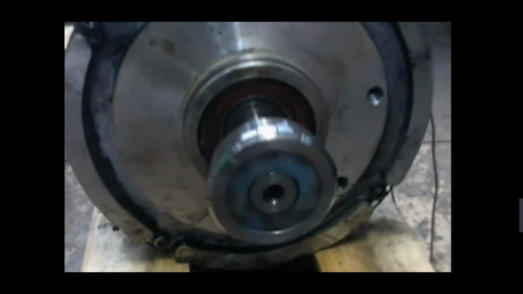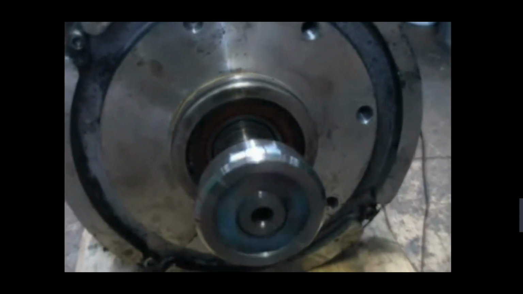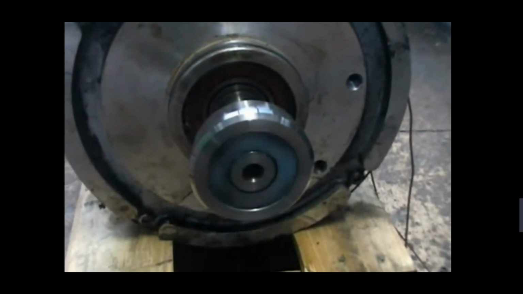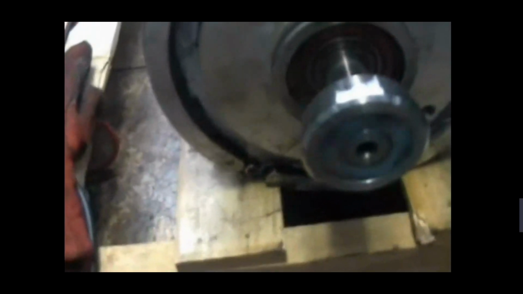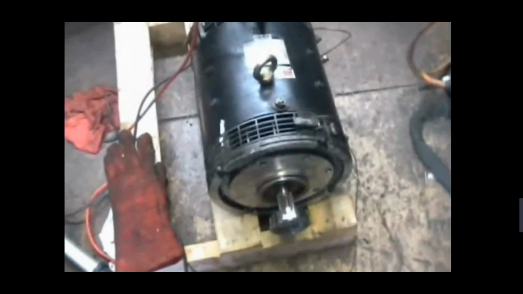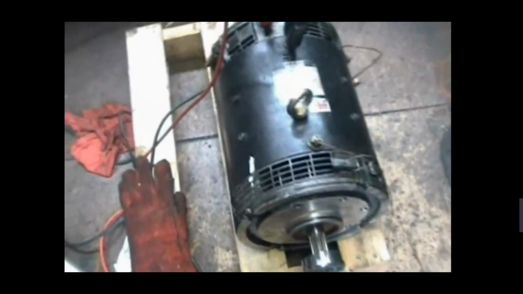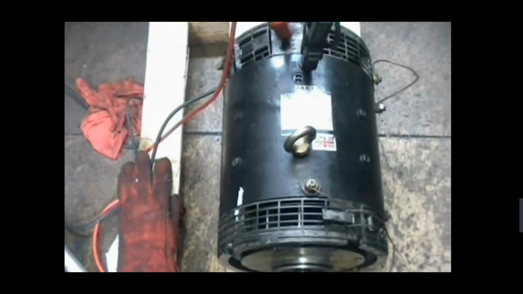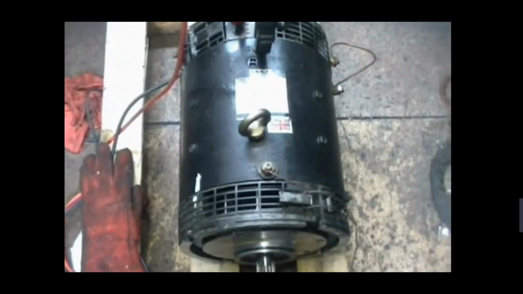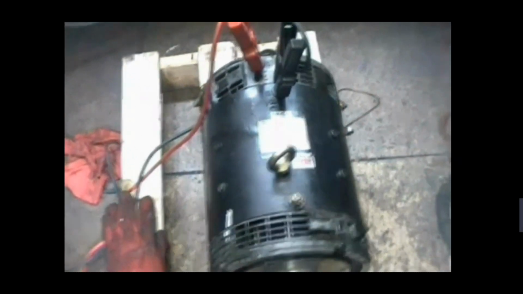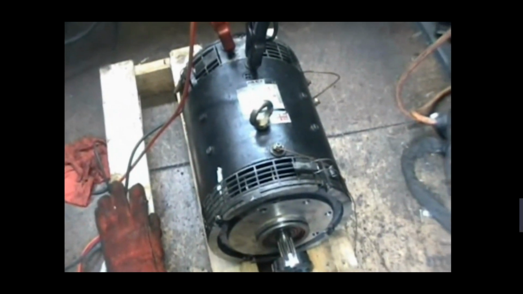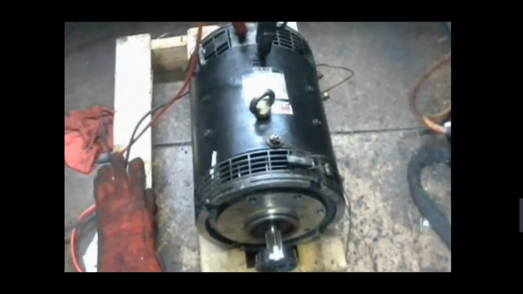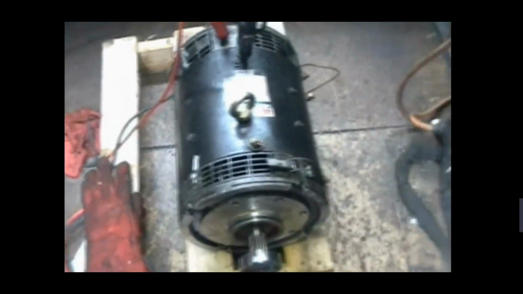And if we disconnect the shunt field component, our shaft speed increases again. So that is a simple demonstration of the difference in torque and speed characteristics when a motor is run as a series machine or a shunt machine. In this case, I've got the best of both.